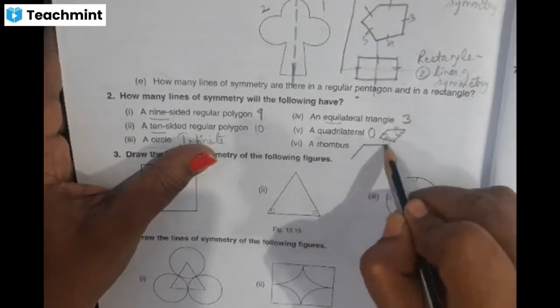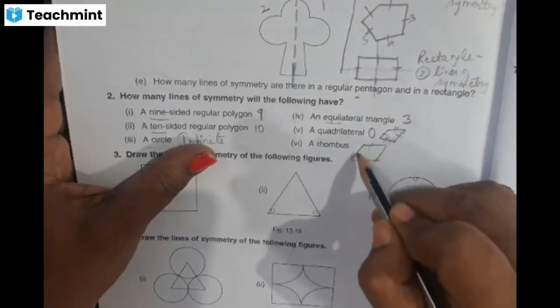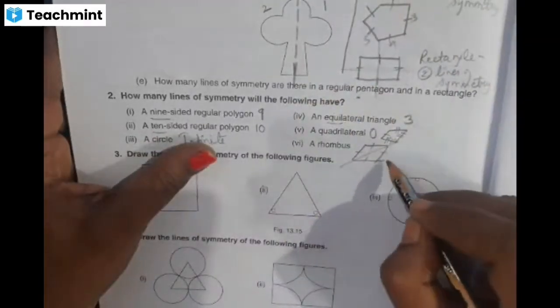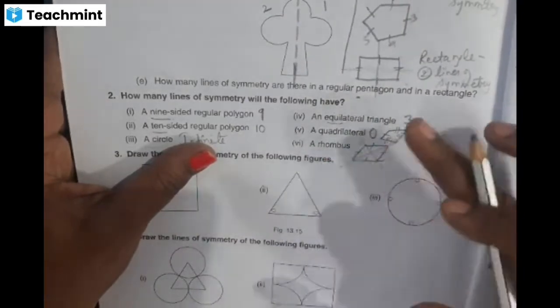A rhombus. A rhombus has got, as we know, all the sides are equal in a rhombus, but it is little tilted, children. So when I'm going to fold it about like this, that means about the corners, this side or this triangle is going to coincide with this. If I'm going to fold about this line, then this triangle is going to coincide with this. But if I'm going to fold it about the opposite sides, here we are not going to get a symmetrical figure, children. So in a rhombus, we can have only 2 lines of symmetry.